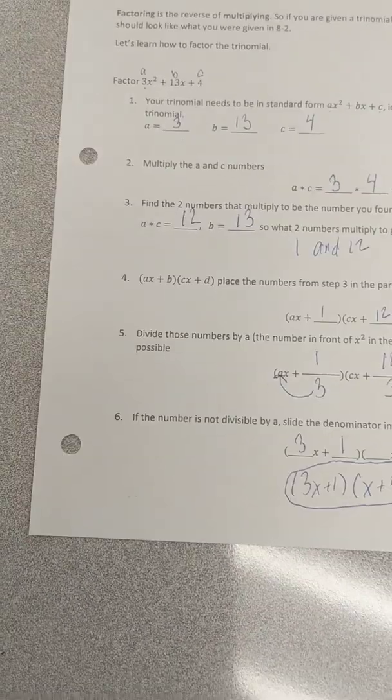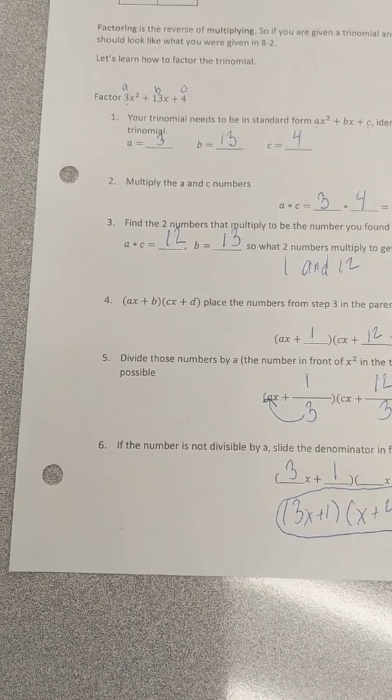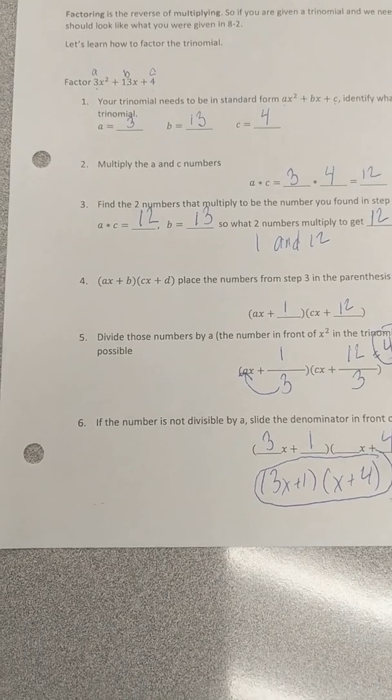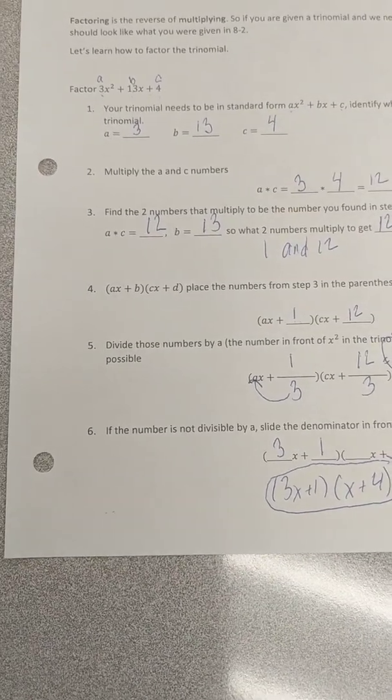That's how you factor. You're going to follow these steps. Okay? Now get on your agenda and see what you need to do next. You need to keep this paper out though, so you have all of your steps as you do your practice.